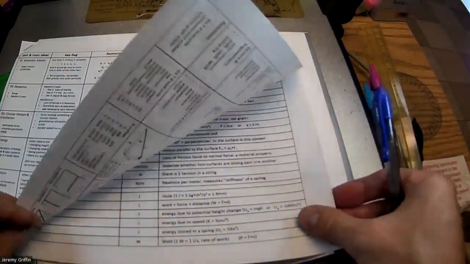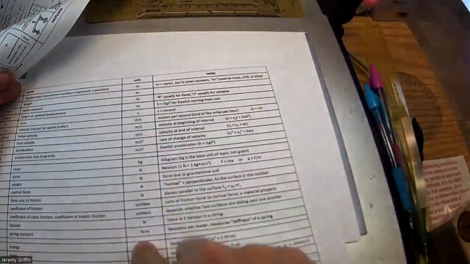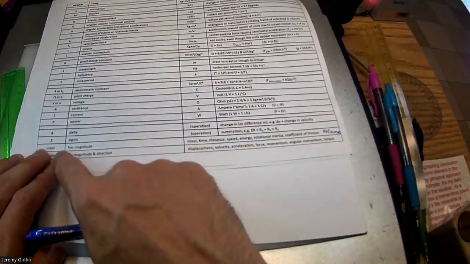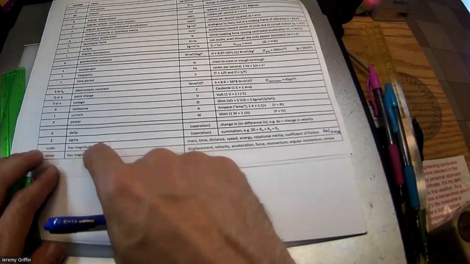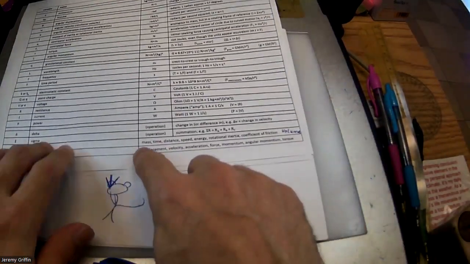You guys remember this packet from the first day of school? On the second page, with all the variables and units. And on the back of that page, at the very bottom, I listed some definitions for you guys. There are different kinds of quantities we're going to be working with in this class. There's scalars and there are vectors. If something is a scalar, that means it only has a magnitude. And I gave you guys a list of examples.